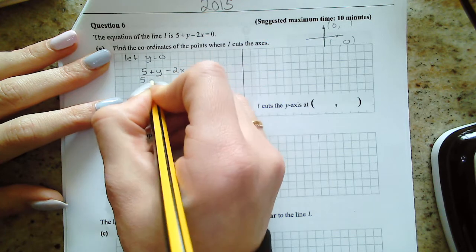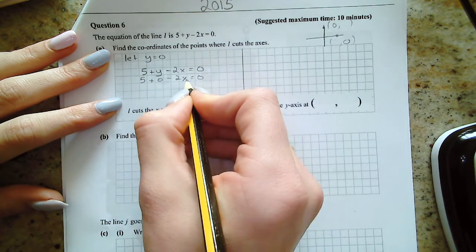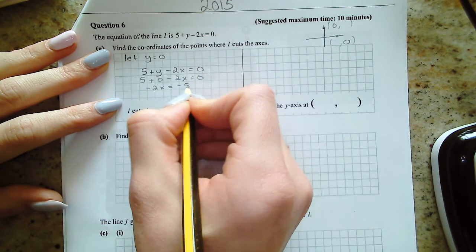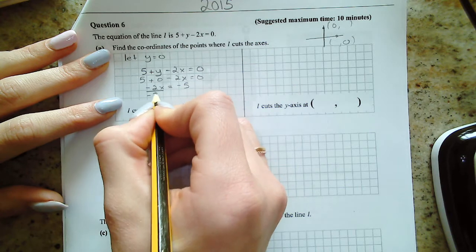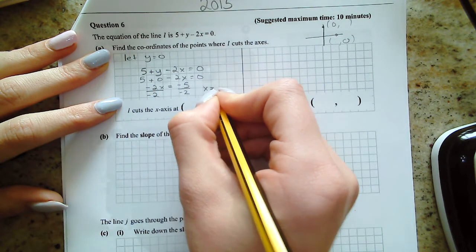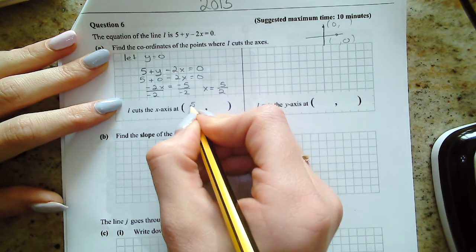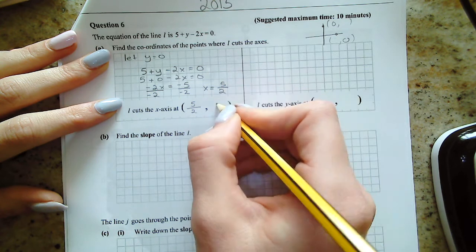So this is our line here, 5 plus y minus 2x equals 0. So we have 5 plus 0 minus 2x. We're looking for x. Minus 2x equals negative 5. So we took away 5 on both sides. We're going to divide by minus 2. So x equals 5 over 2 in this case. So we have 5 over 2 and 0.